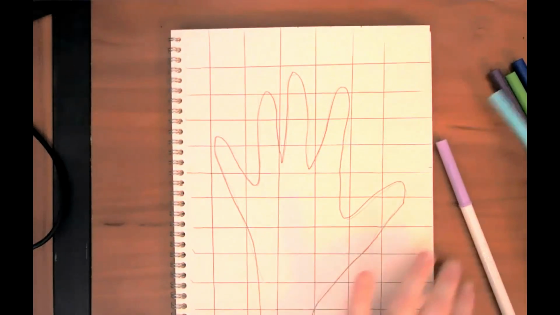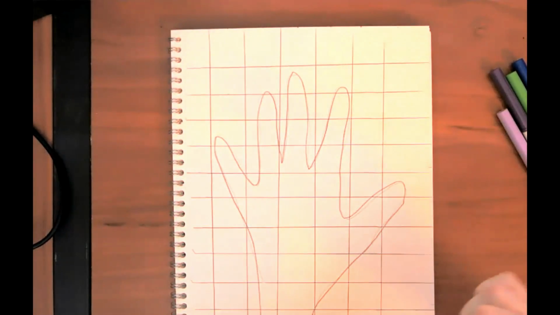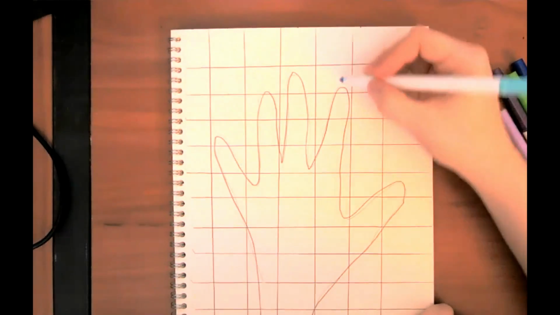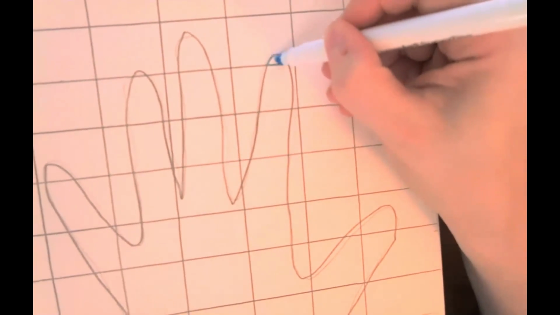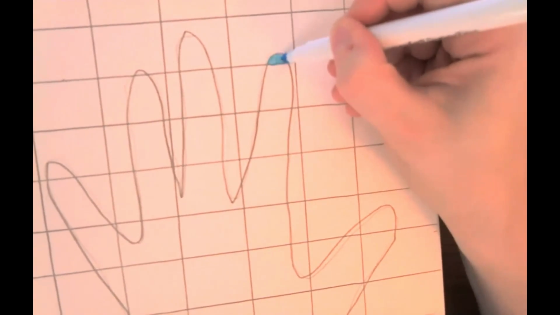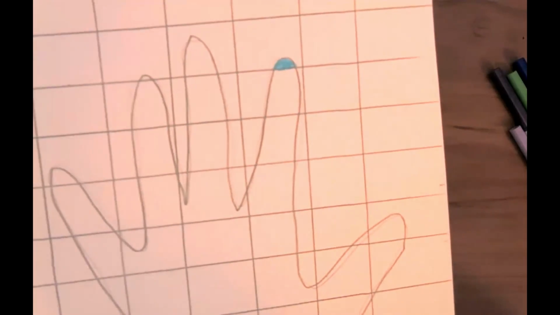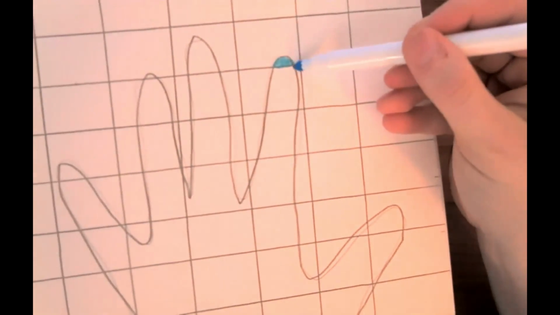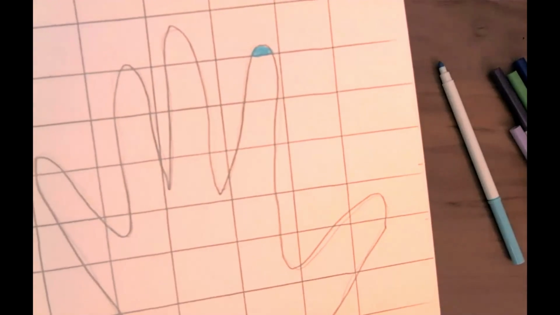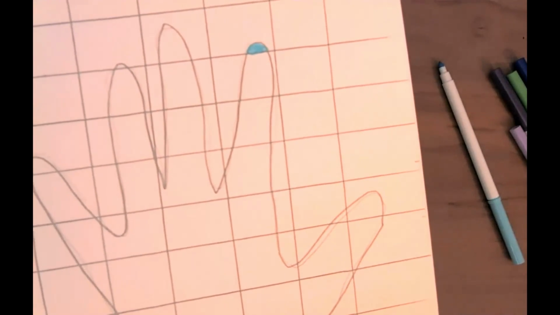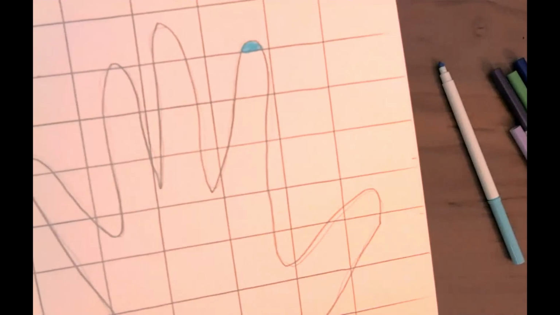Now, I'm going to take one of my cool colors, and I'm going to only color in the part of the finger that's inside one of those squares. Do you see how I stopped at the line? Underneath it, I'm going to make it a different color.